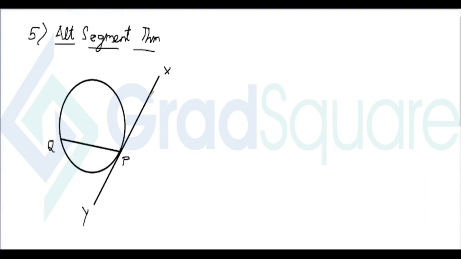Now if I look at this figure, the tangent XY and the chord PQ are forming two angles. One angle is angle QPY, and one angle is angle QPX. So let us do one thing for the sake of convenience. Let's first focus on one of these angles, angle QPY. QPY is an angle formed by a tangent and a chord at the point of contact. And this angle is present in the direction of the minor segment PQ.